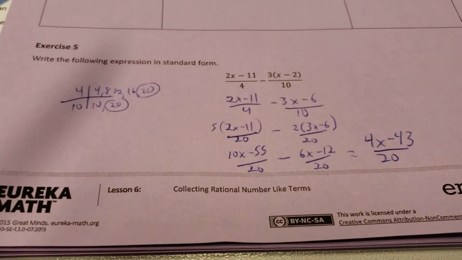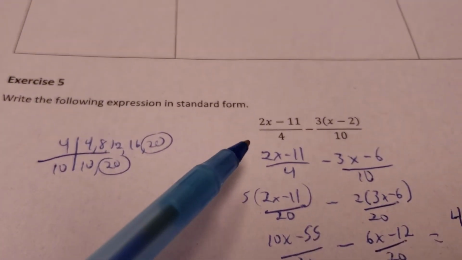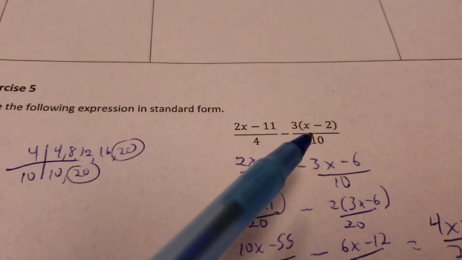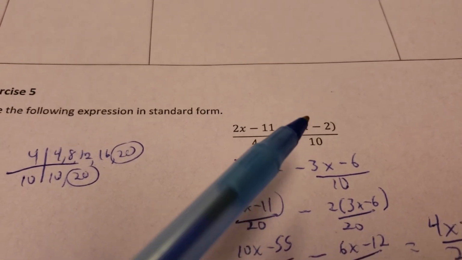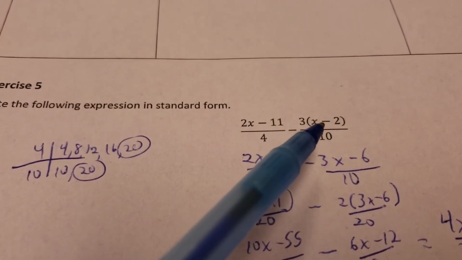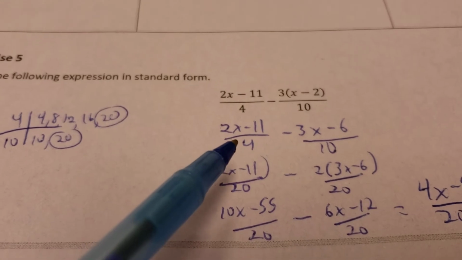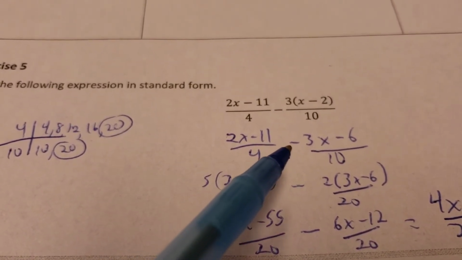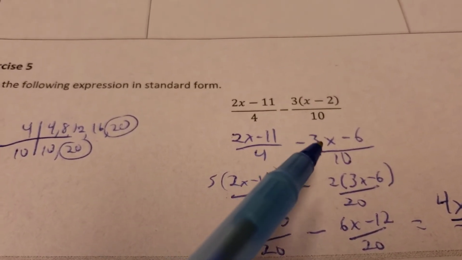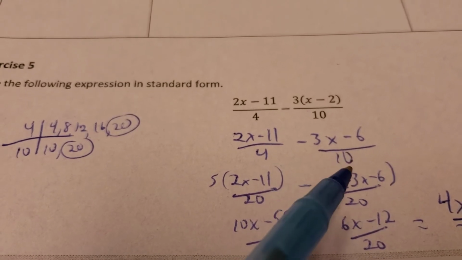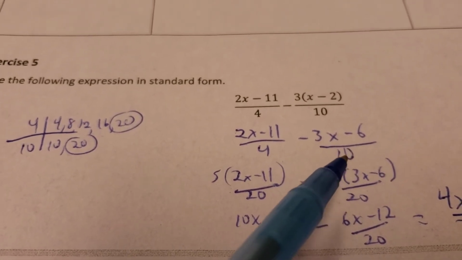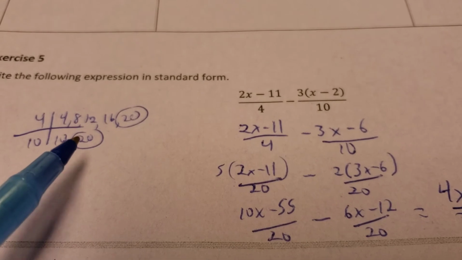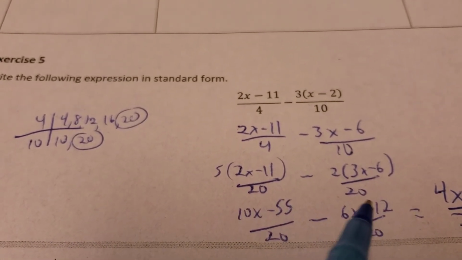Next up, over here, similar type of problem. I got 4's and 10's, so now I got the different denominators. Let me go ahead and distribute this part first. That way, at least that can kind of get out of the way. So I still got my 2x minus 11 over 4 minus, and then I can distribute 3x minus 6 all over 10. 4's and 10's, first match will be at 20. If you list out your 4's and 10's to find your match, you're at 20.